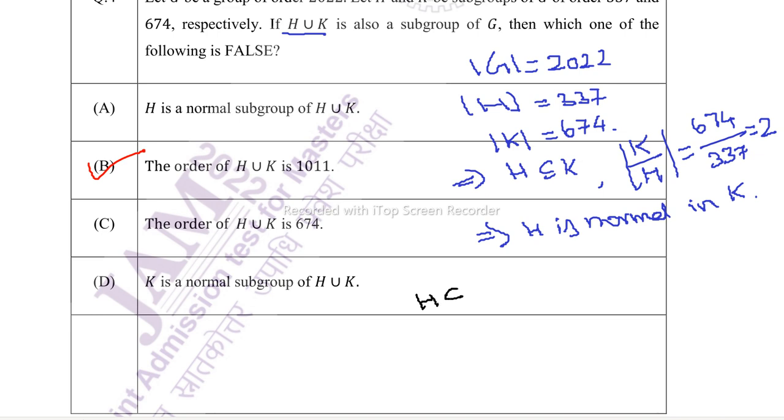Because we know that H is a subset of K. We know that. So what is the union? The union should be K. Therefore, the cardinality of H union K should be the cardinality of K. But the cardinality of K is 674. Therefore, that statement is the wrong statement. And the third one is correct, because we just proved that this union order is 674.